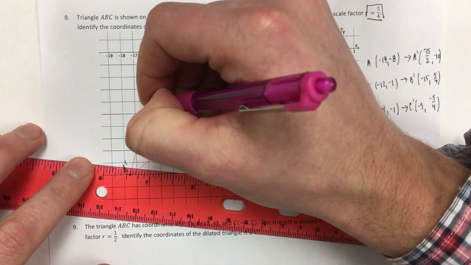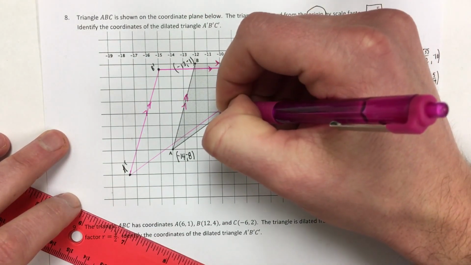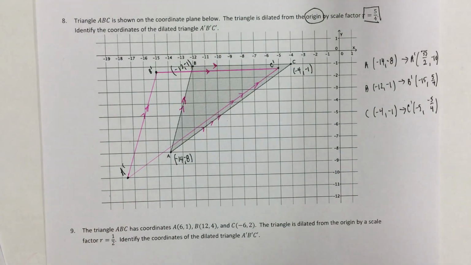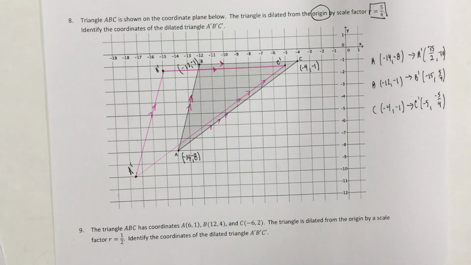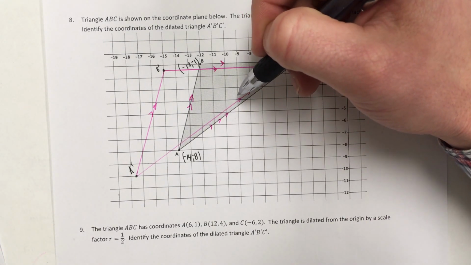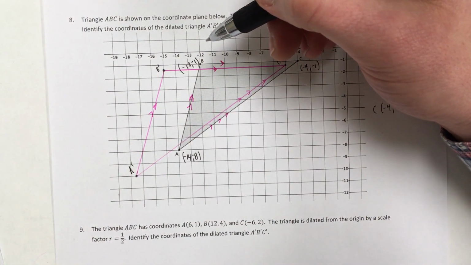These are identical, and finally this long side. We've maintained the theorem that we've learned recently: if we have a dilation, that third side of the triangle would be parallel and in proportion still. And if we measured this, that would be the case.